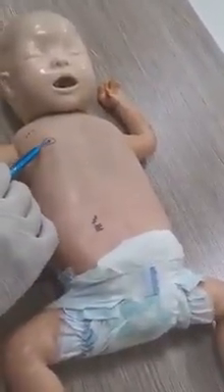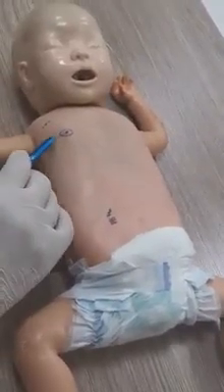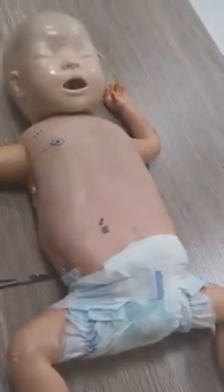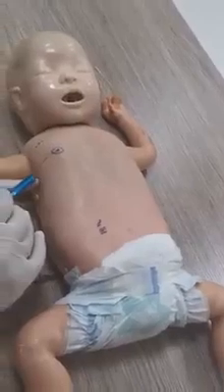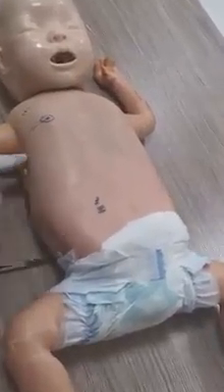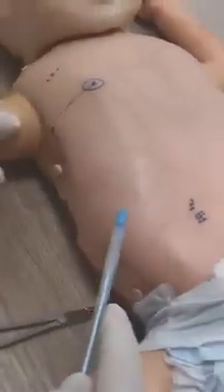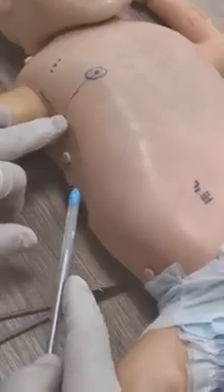Okay? So this is the anterior axillary line and this is the fourth intercostal space. So this is my site for insertion. So I will go from this side. Suppose I know that I will go from this side now because this is a right pneumothorax.